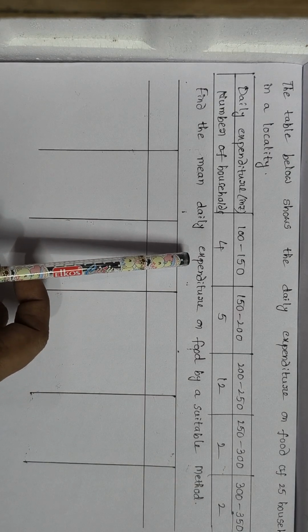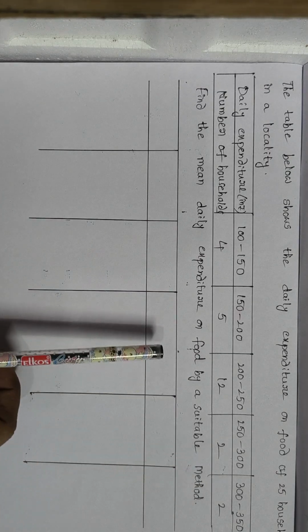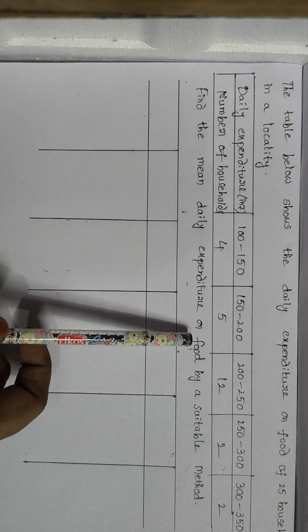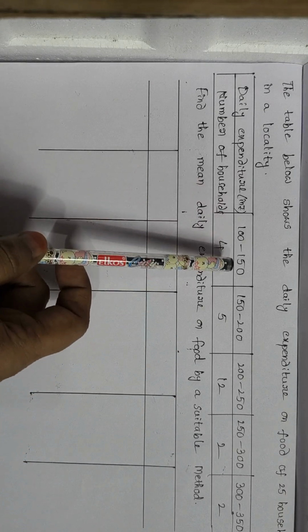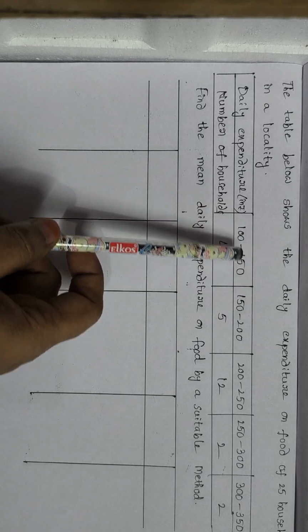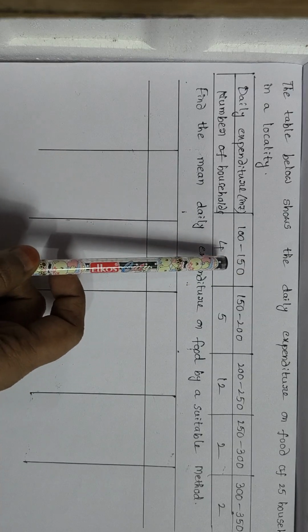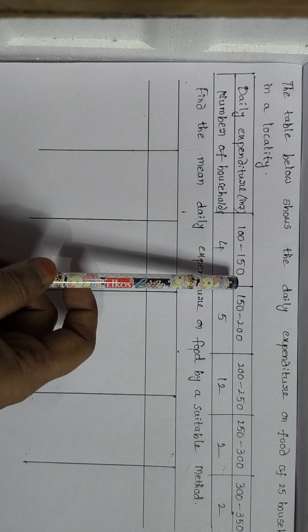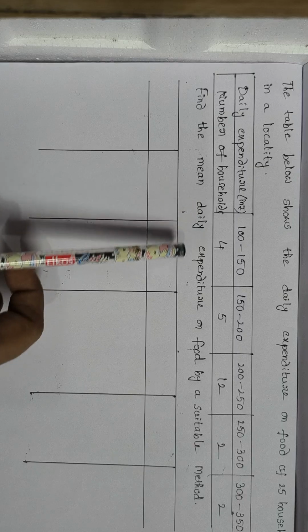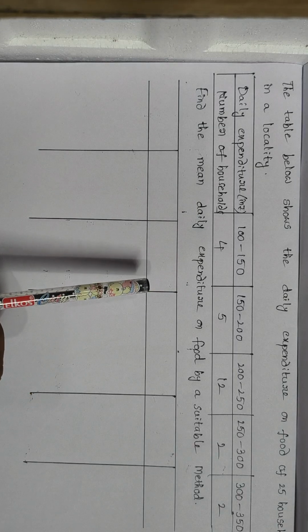Find the mean daily expenditure on food by a suitable method. Here we have to find the mean by a suitable method. What is that suitable method? Here the width of the class interval is high, very high. So we have to find the mean by step deviation method.